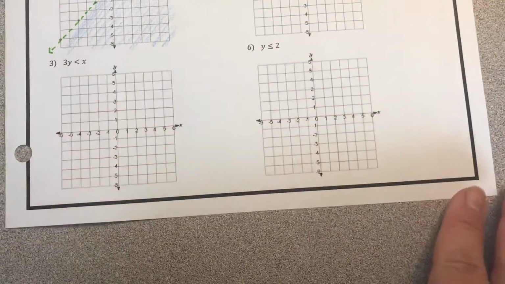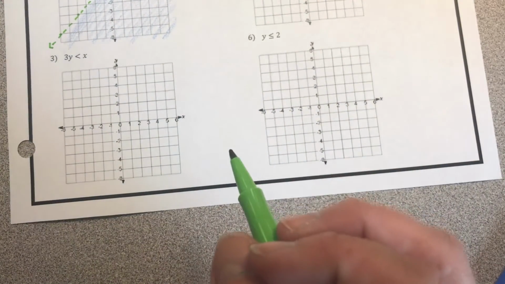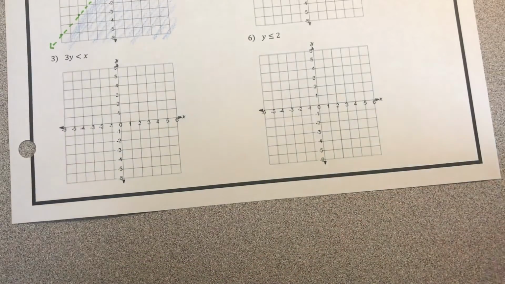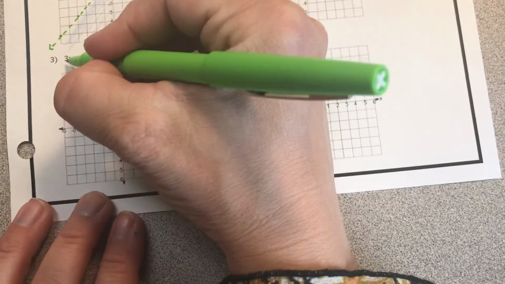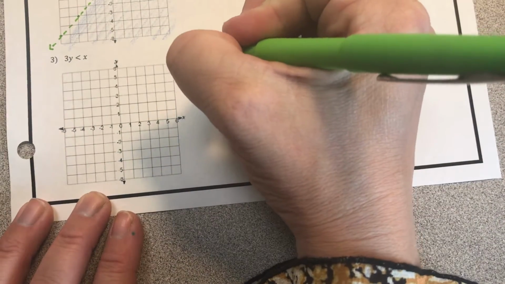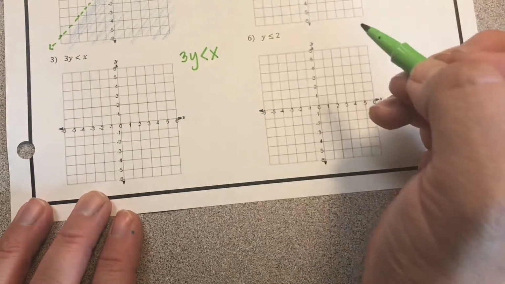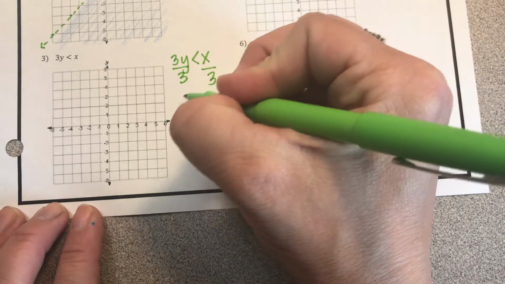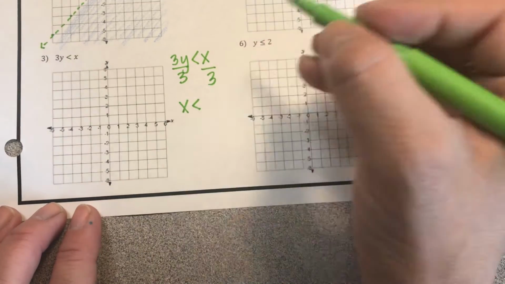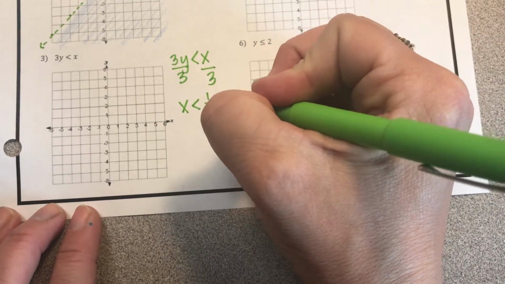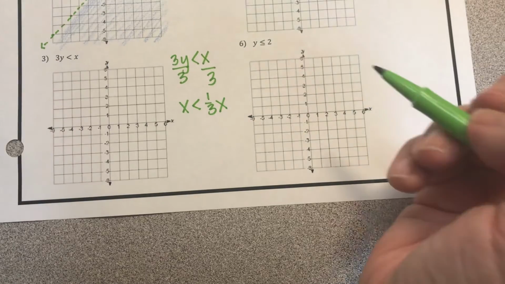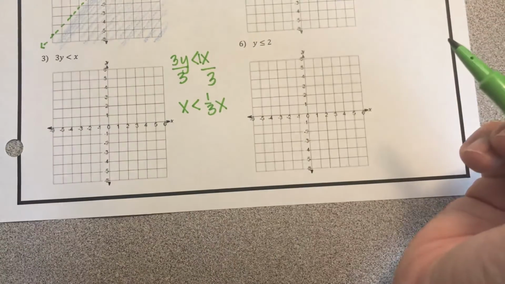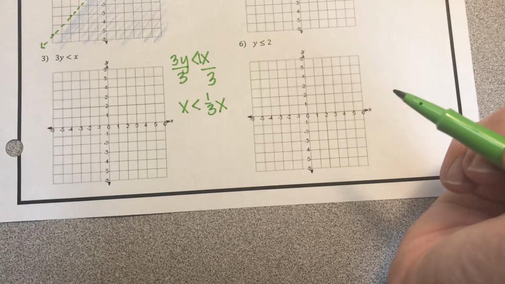On number 3, okay, this was on your test. It's when it's not solved for y, what do you do? You solve it for y. So right now it's 3y is less than x. So we're going to solve it for y by dividing everything by 3. So y is less than x over 3, which is just the same thing as 1/3 x, right? It's like if I put a 1 there in front of x, 1 over 3 is 1/3.